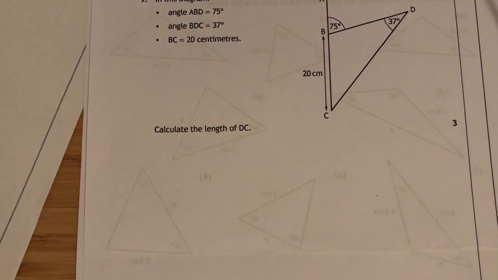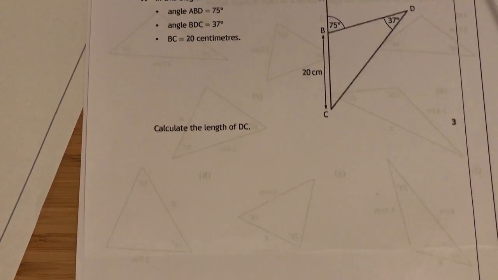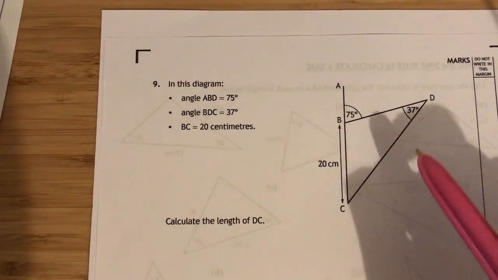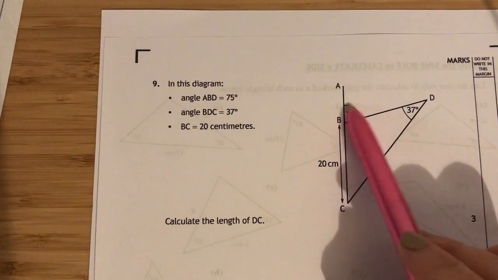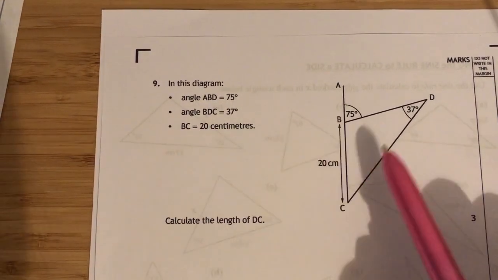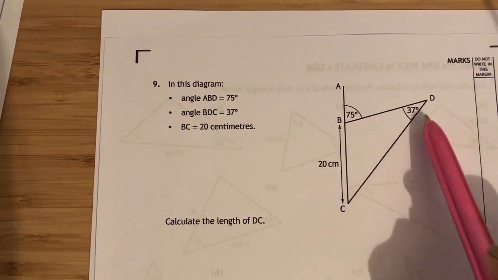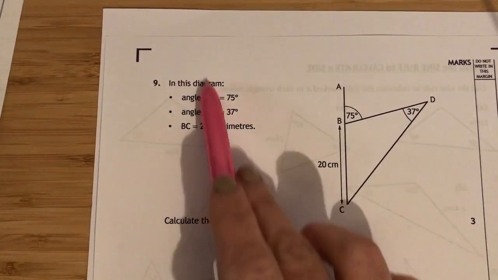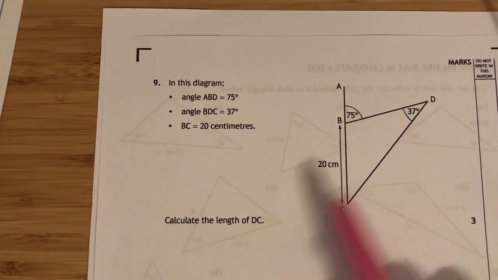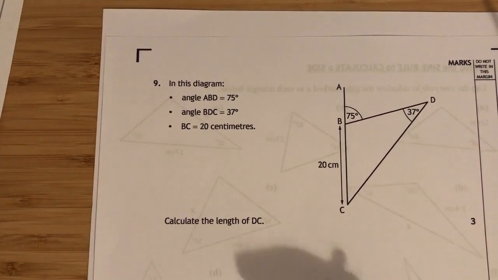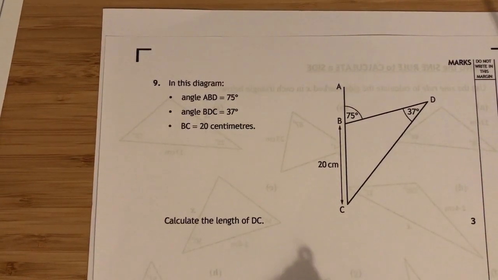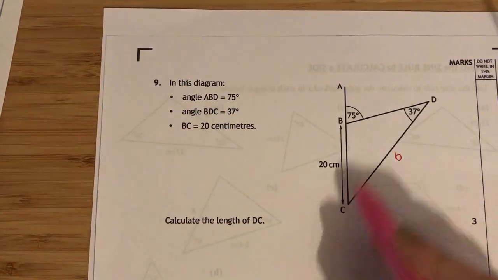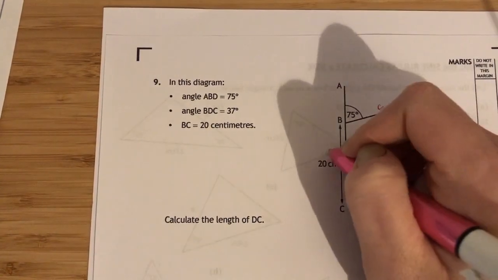Right, so this one, I think it's from the 2018 paper. So let's have a look at what we've got. In the diagram, angle ABD is 75 degrees, so it's marked in for us. Angle BDC is 37, also been marked in, and BC is 20 centimetres. So they've actually marked in everything that they've told us here. Calculate the length of DC. So let's just label our sides. So B will be there, C will be there, and D will be there.